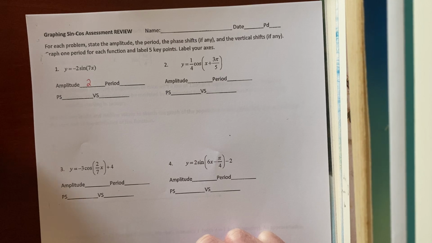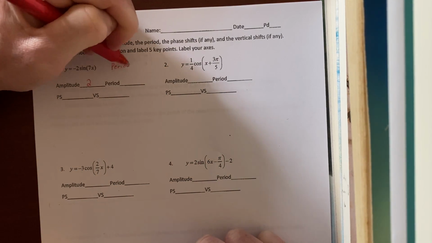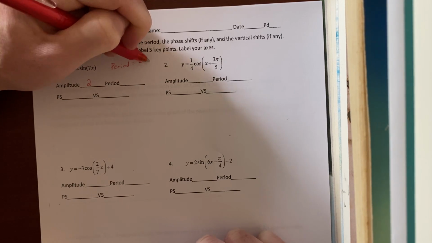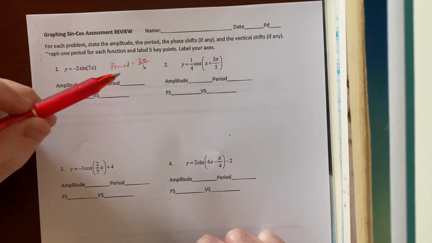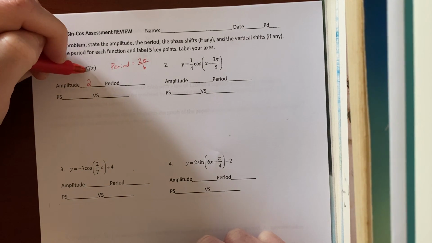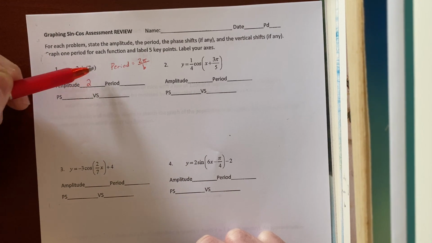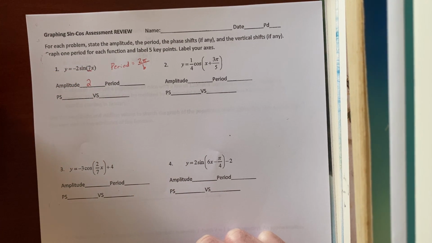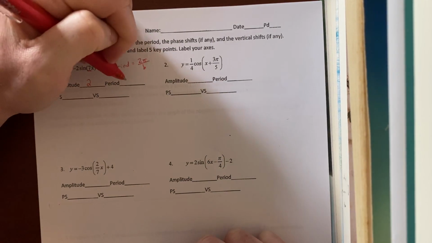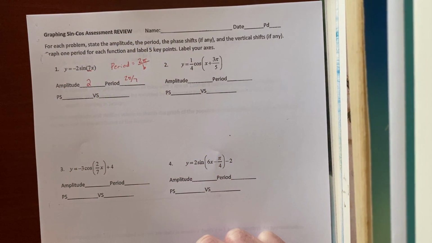The period formula, I'm going to write right up top here, is always 2 pi over b. So if you haven't done the quiz yet, this is actually one of the questions. When you're finding this, if you remember, b is always that constant, that coefficient of the x value. It's squeezed in between sine and x. So for this example, the period is going to be 2 pi over 7, because that's what b is. That doesn't reduce at all, so I can leave it as 2 pi over 7.